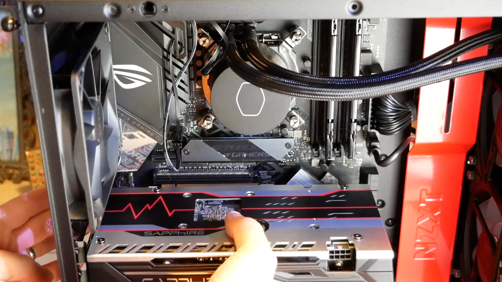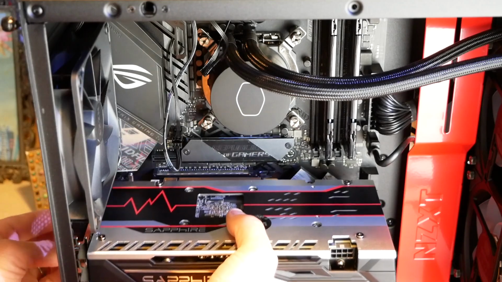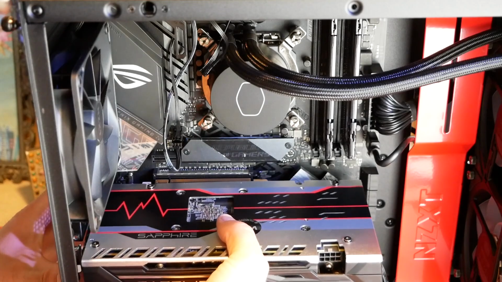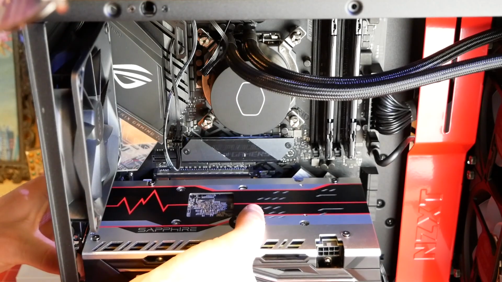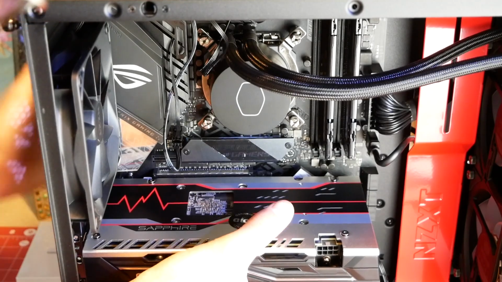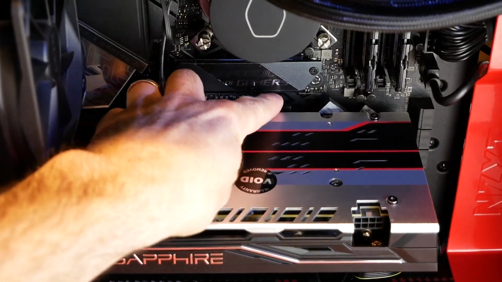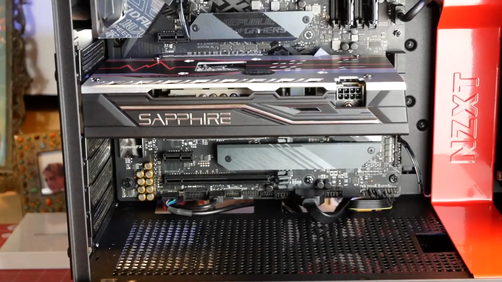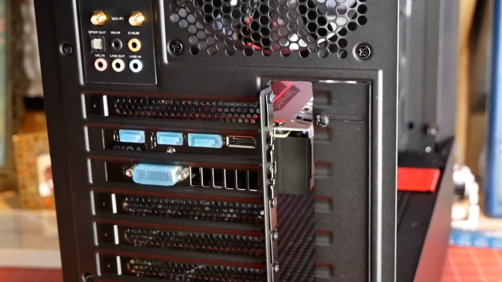And then I have to make sure the metal tabs, or the metal part, is all on the side. And then just do it very gently and just push down and wiggle, and it goes right in. And you can see this tab right here pop down when I push the card in. Okay, now I will turn the case a little bit.